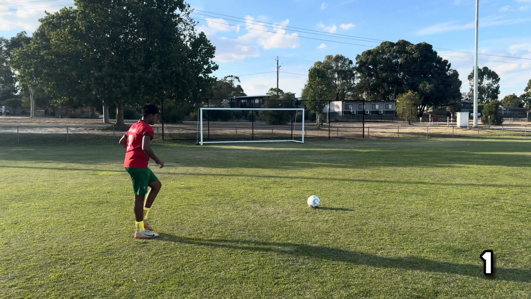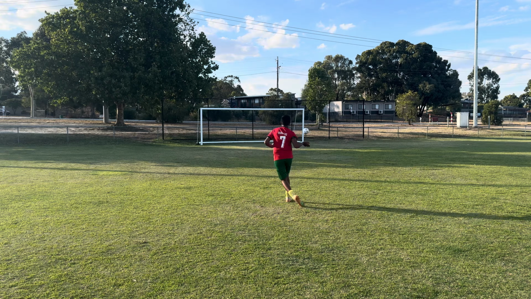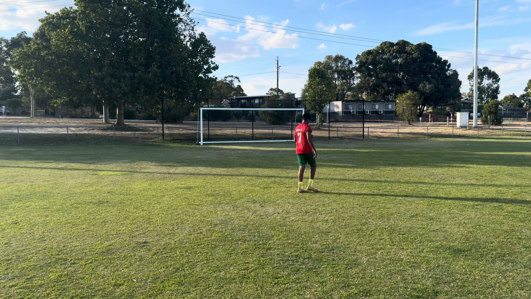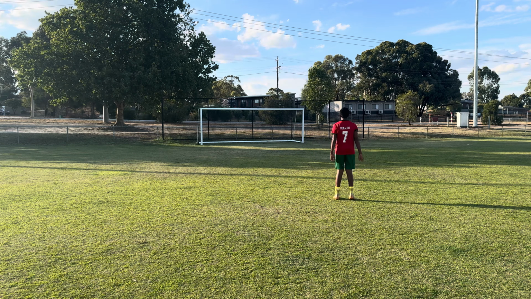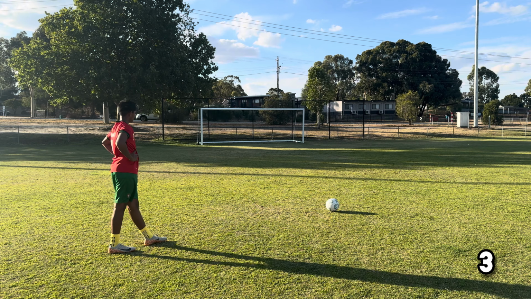So let's do this. My first shot was so bad, as you can see, but the second shot was much better than the first one. Just kidding, bro.